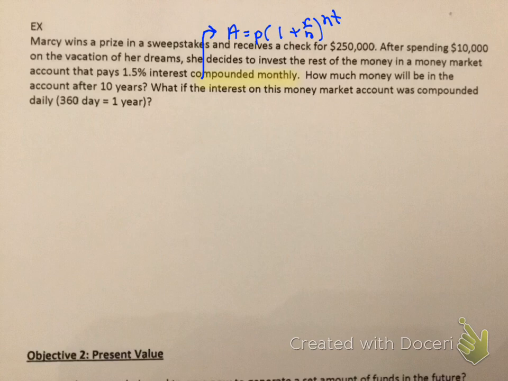What if the interest on this money market account was compounded daily? So we have a part A and part B. I'm going to start with part A over here. We're going to first see compounded monthly. So for the first one, compounded monthly, n equals 12. Her interest rate is 1.5%, so remember, we have to use 0.015. The time is 10 years.